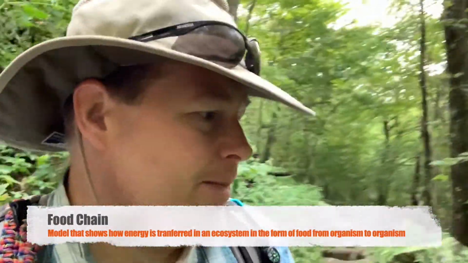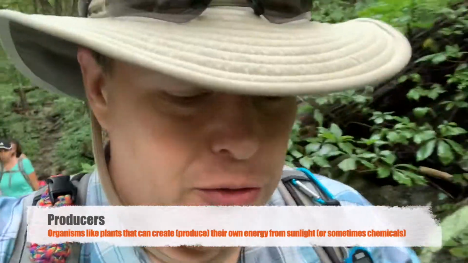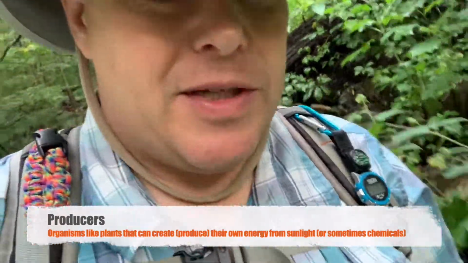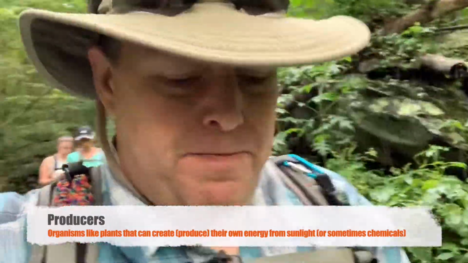Those are the producers. Plants can take sunlight and turn it into energy for themselves. Most producers are plants or use photosynthesis, sometimes algae, some other kinds of organisms. But most producers do photosynthesis. Most are green, and they use sunlight to make their energy. There's a couple of organisms under the sea, and I have to look down because I'm on a rocky trail right now. But there's a couple of organisms under the sea, near like deep sea vents, that use chemicals. That's called chemosynthesis.